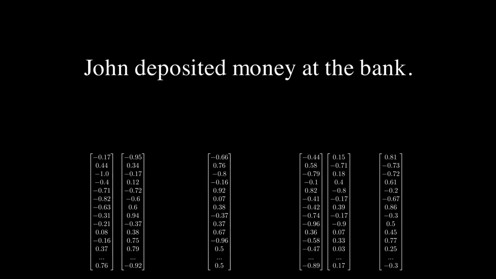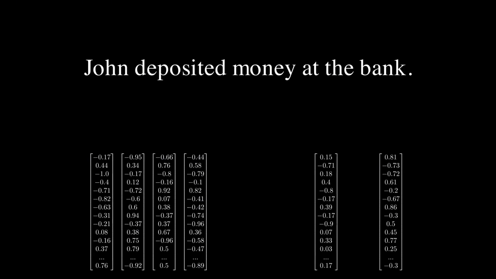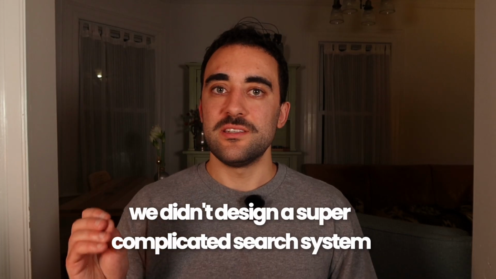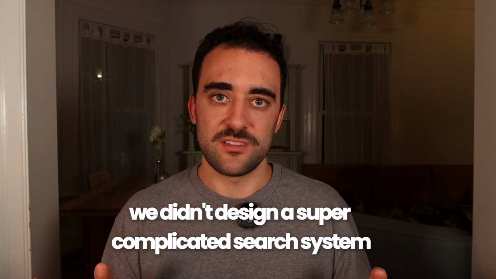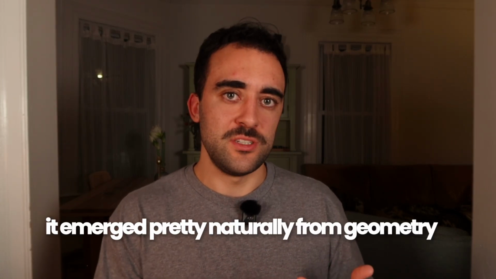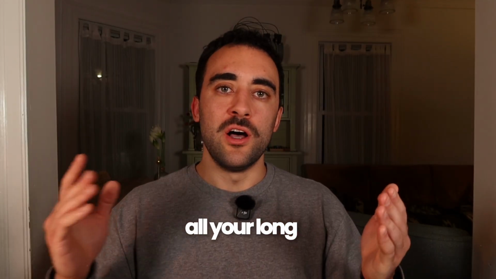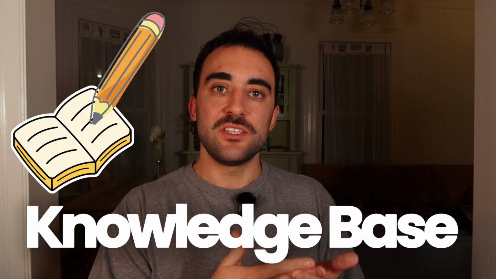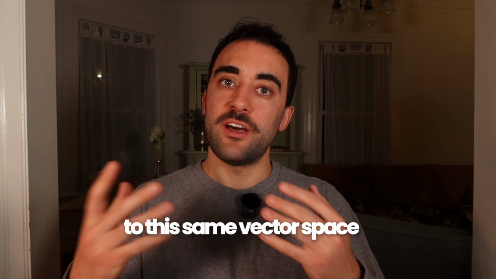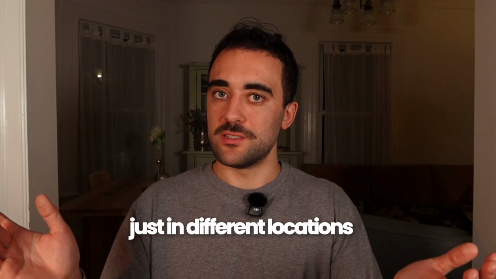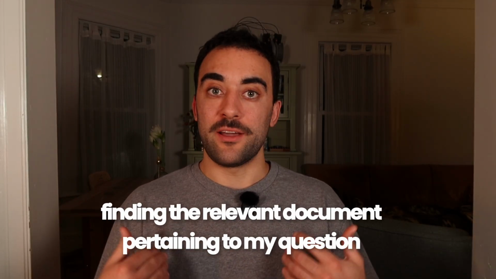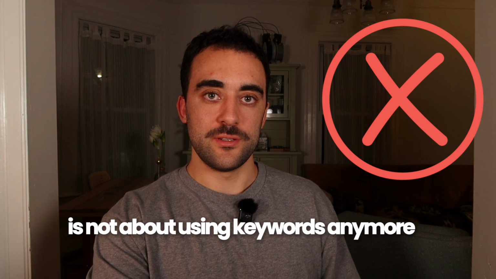So the sentence "John deposited money at the bank" isn't just a collection of word embeddings. It collapses into a single embedding that represents the entire idea. We didn't design a super complicated search system. It emerged pretty naturally from geometry. All your long product reviews, FAQs, and internal documents are each individually mapped to this same vector space, just in different locations. At this point, finding the relevant document pertaining to my question is not about using keywords anymore.